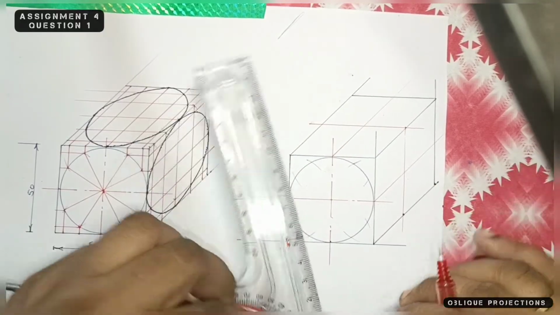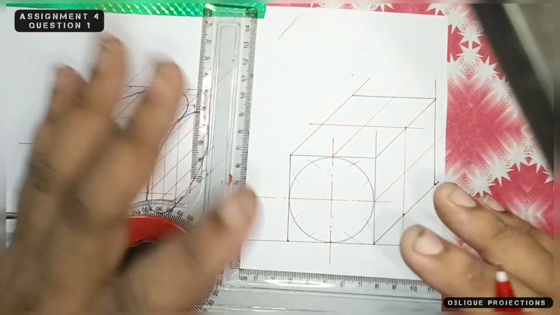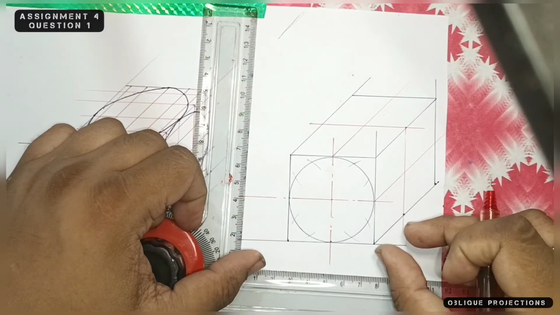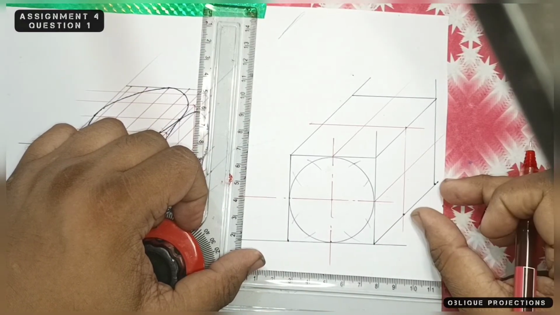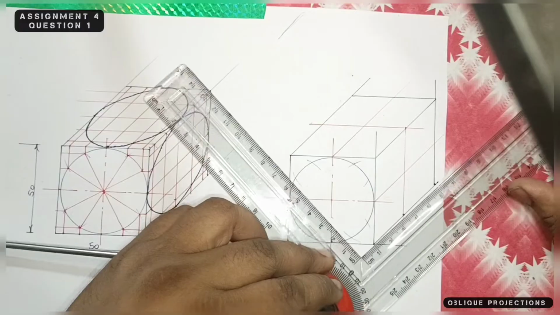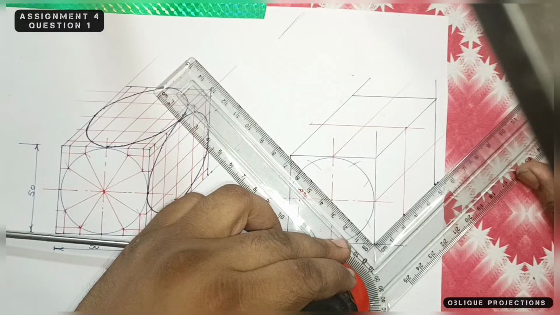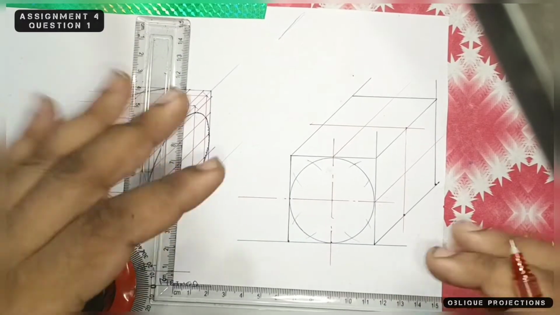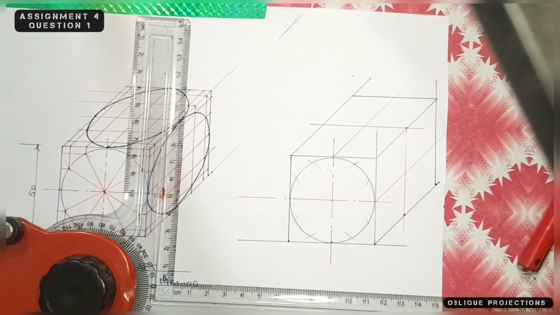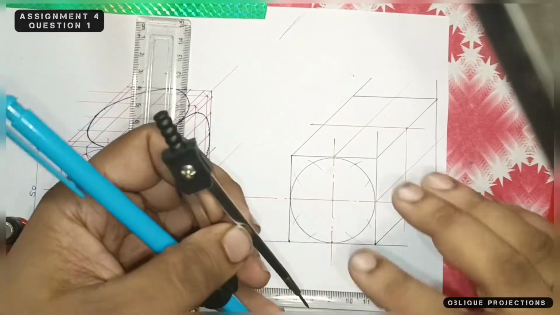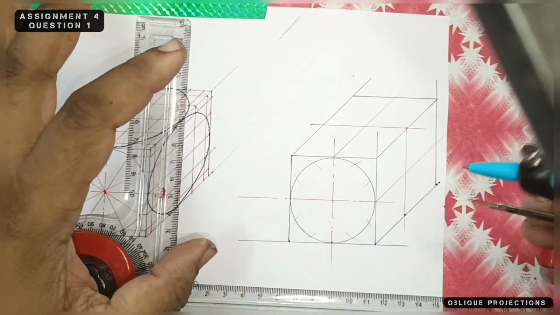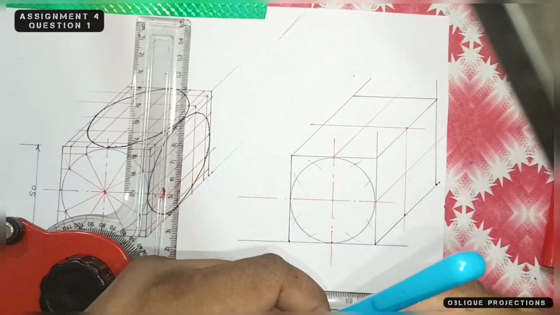Because you generally look, and you feel that this distance is less and this distance is more, but it is exactly the same. So that's the research behind this 45-degree.